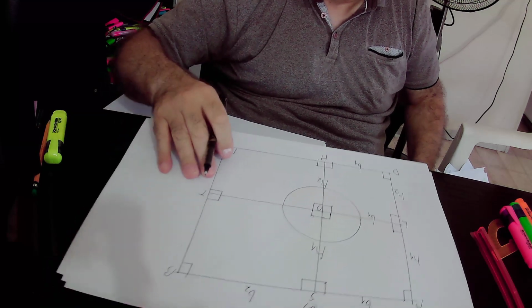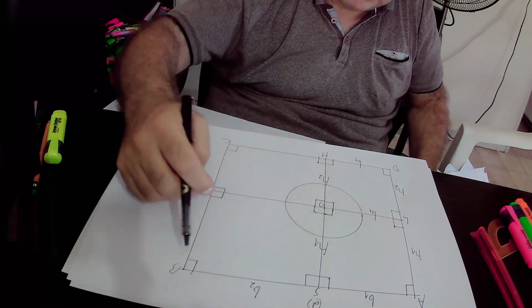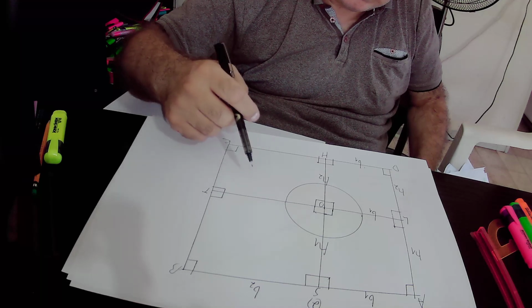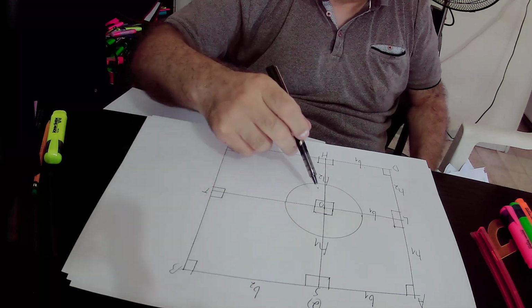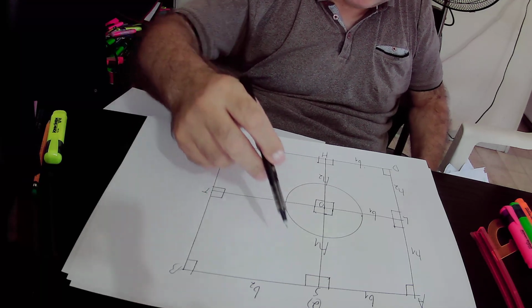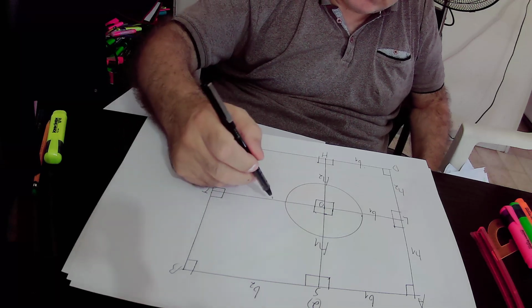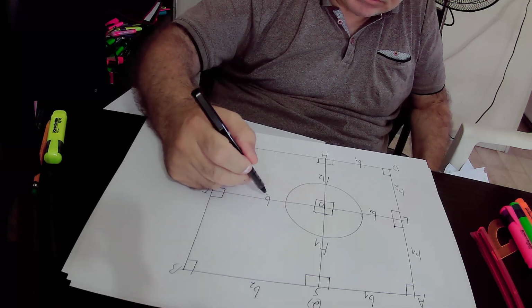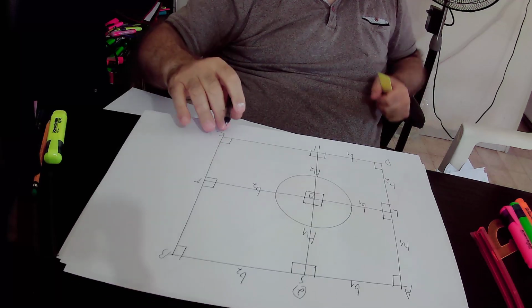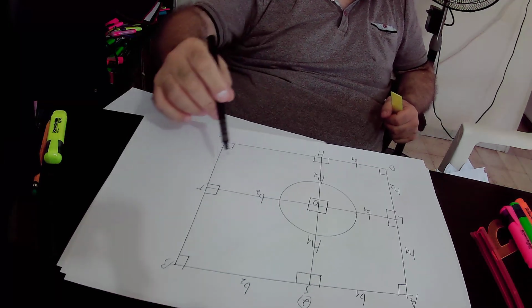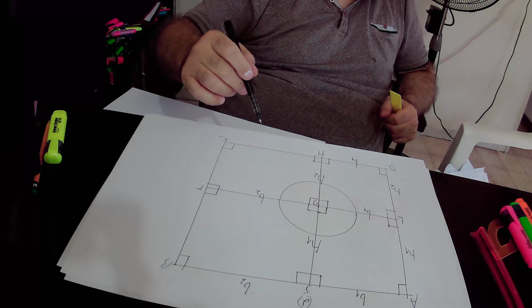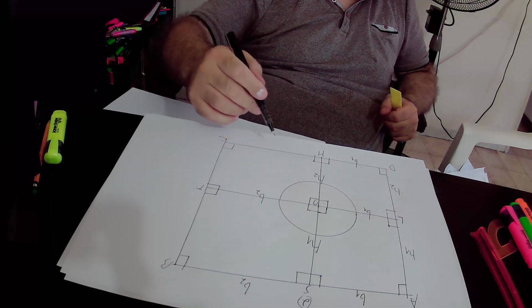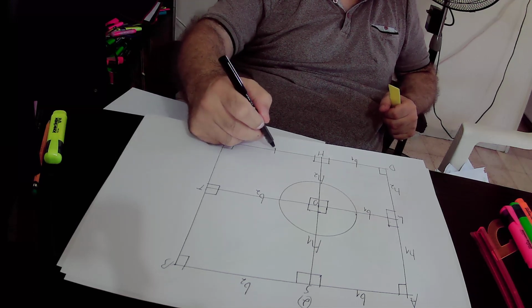And here, in rectangle SBOT, side SB equals side OT, but SB equals B2, therefore OT must also be equal to B2. Likewise, in rectangle OTHC, OT equals B2, therefore HC must also be equal to B2.